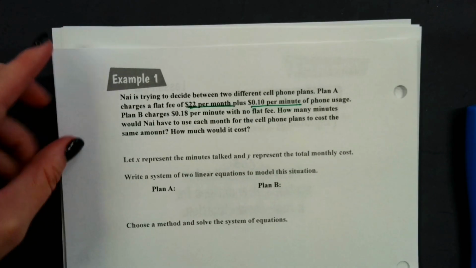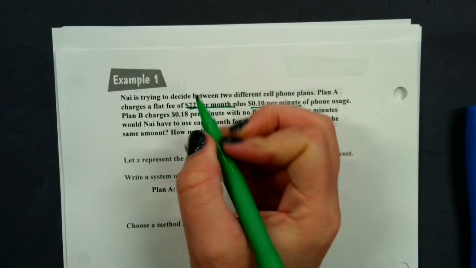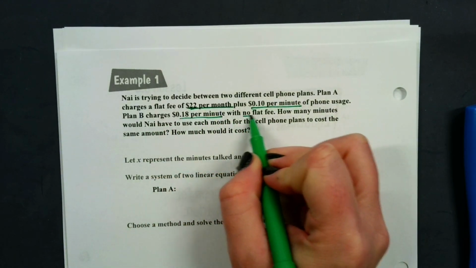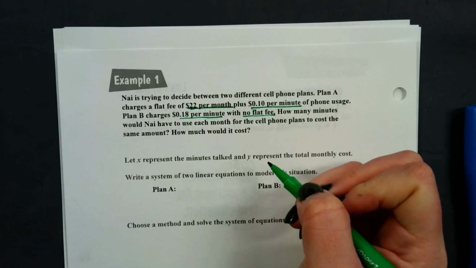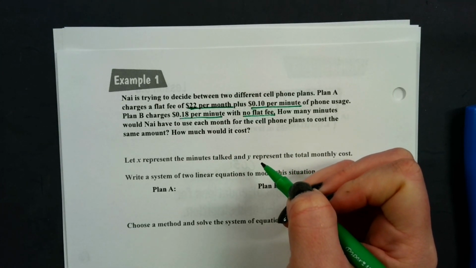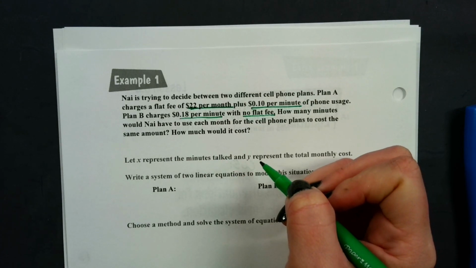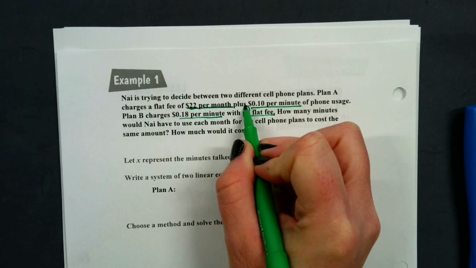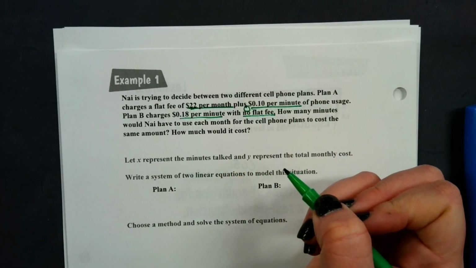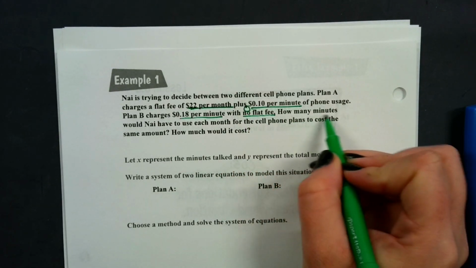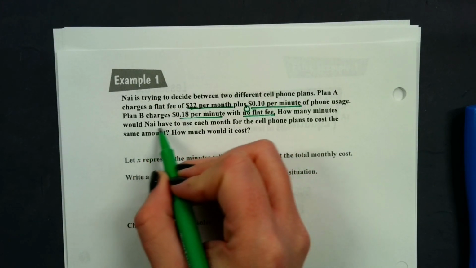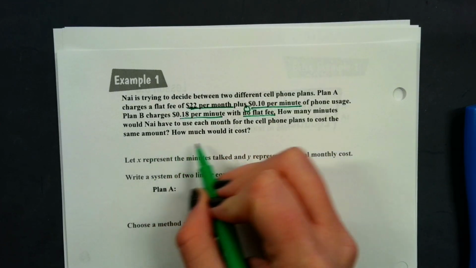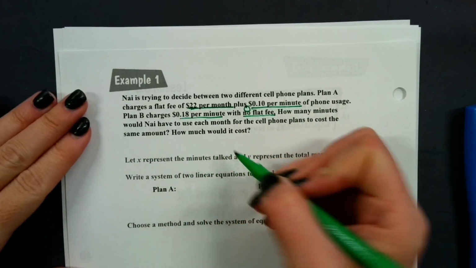So we heard 2 numbers there. Plan B charges 18 cents with no flat fee. If it's no flat fee, what number is that? No, if it's nothing. 0. No flat fee would represent 0. So I still have 2 numbers. How many minutes would Naya have to use each month for the cell phone plans to cost the same amount? How much is that cost?